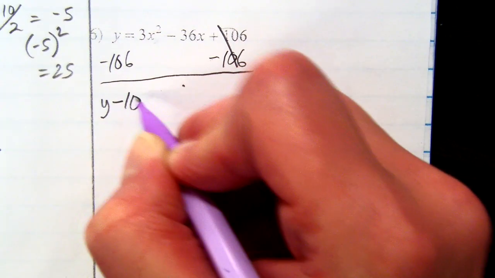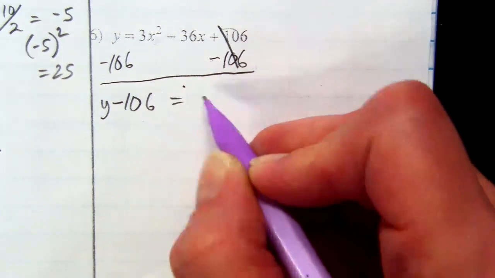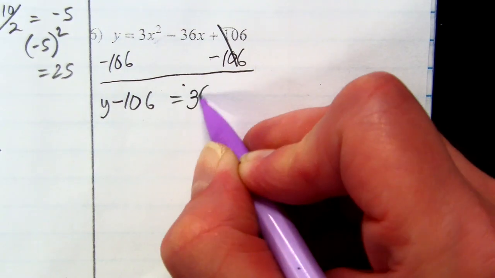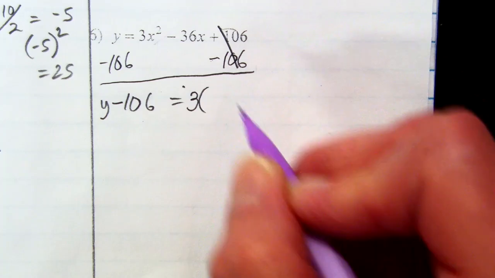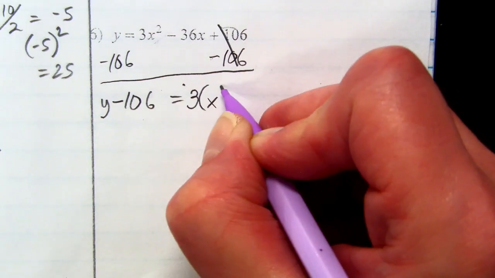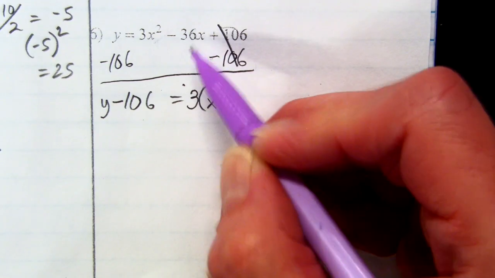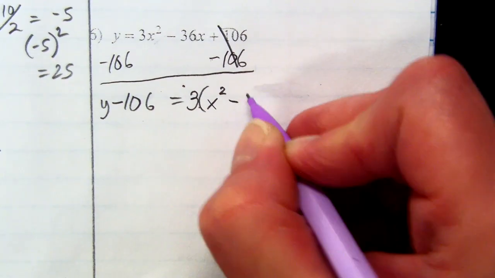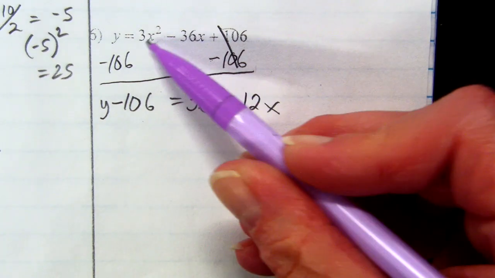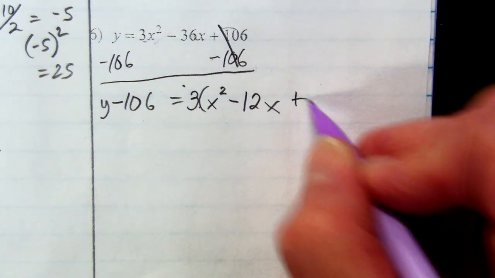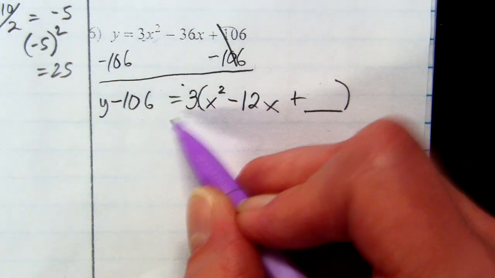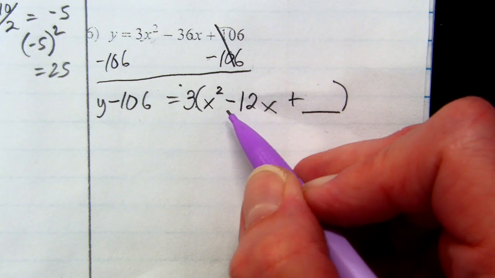So y minus 106 equals, and then we're going to take a 3 out. So what's going to be in my parentheses? It's going to be x squared minus 36x plus blank. Okay, so 36 divided by 3, so it's going to be minus 12x. So I got to remember, I'm dividing those by 3 before I put the plus blank. That is a step that gets missed a lot.